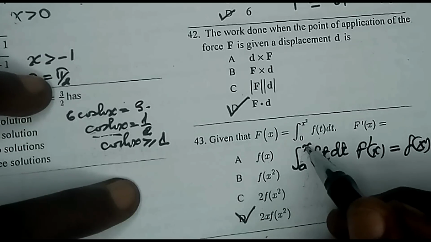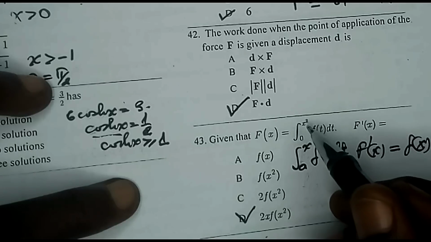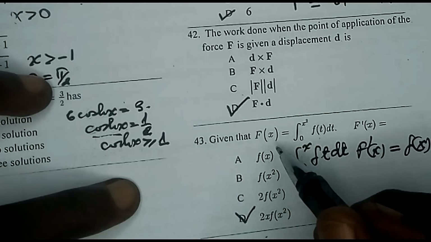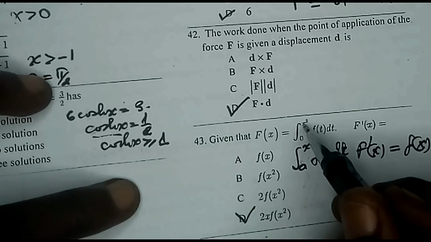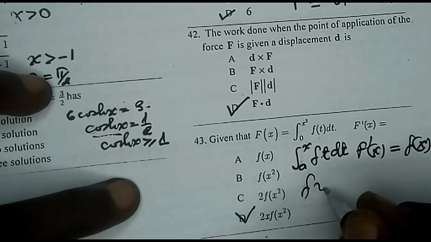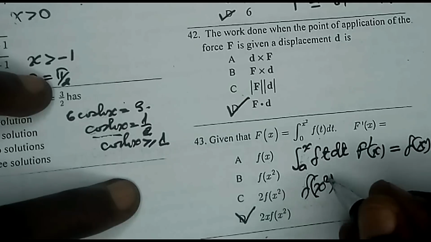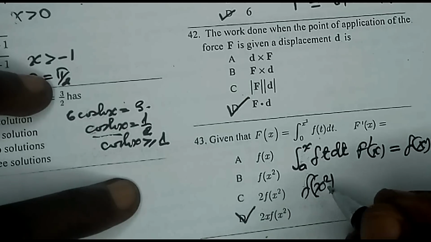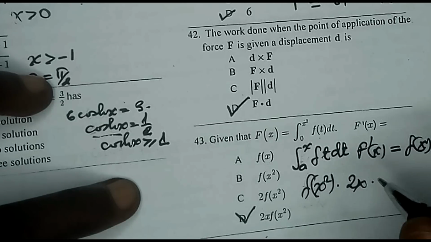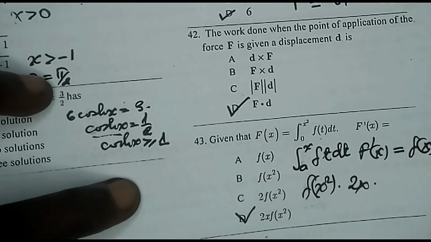But if the upper limit is not x, then I have to use the chain rule, whereby I first get the differential of the function by substituting x squared in the function. So it gives f of x squared, and then differentiating x squared again to have 2x according to the chain rule. So the answer is here.